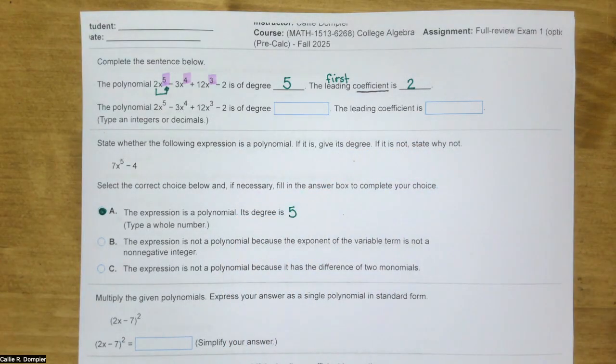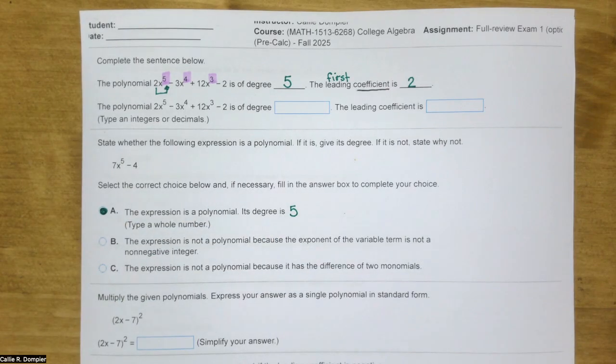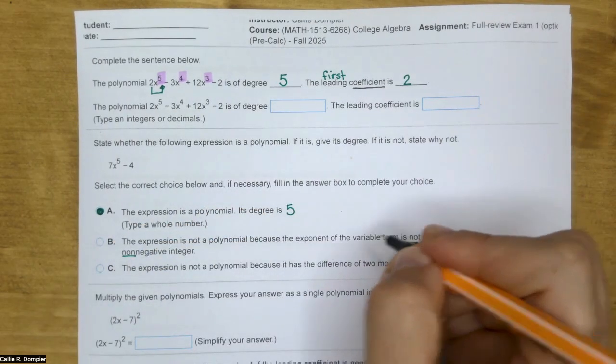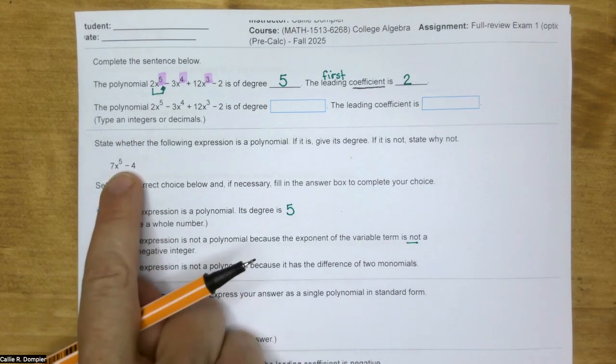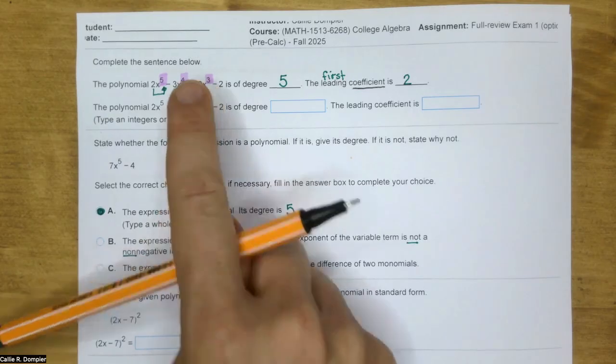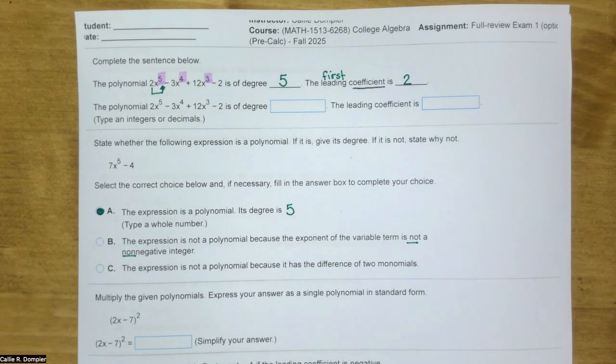Ways it might not be a polynomial is if the exponent of the variable term is not a non-negative number. So many double negatives, not a non-negative number. So you can take away both of those nots and say if any of these numbers is a negative, that's not a polynomial. Or it's not a polynomial because it has the difference of two monomials, or it has division, okay? So if there's division involved, or if the exponent is a negative number, it would not be a polynomial.